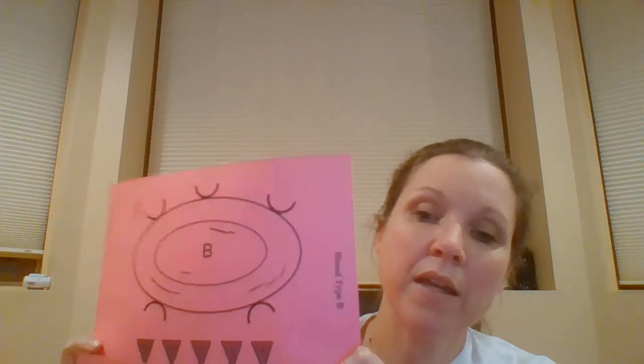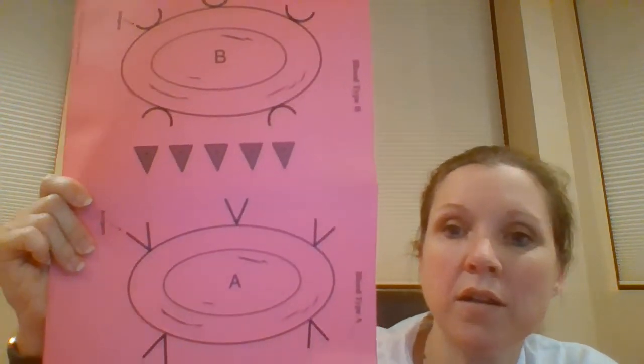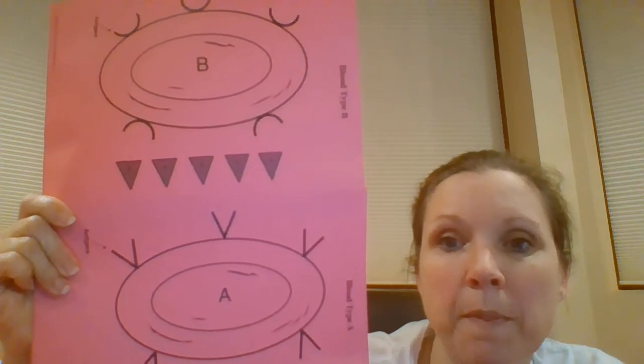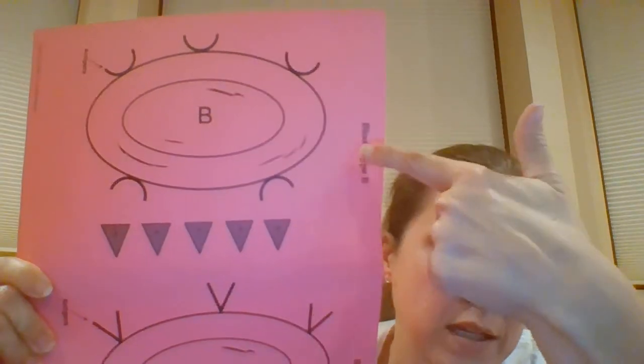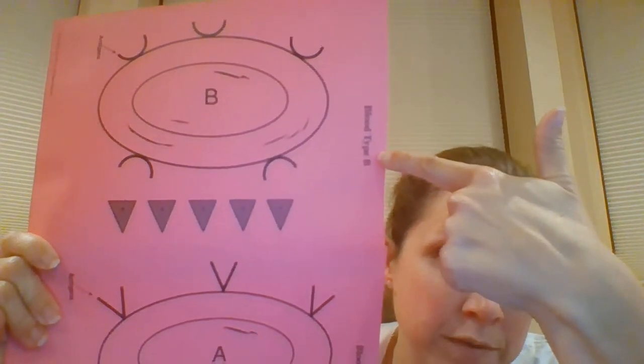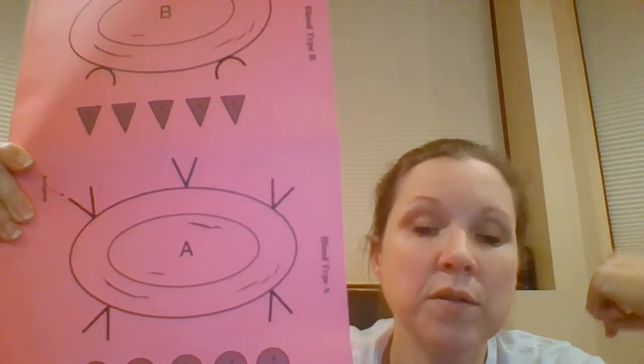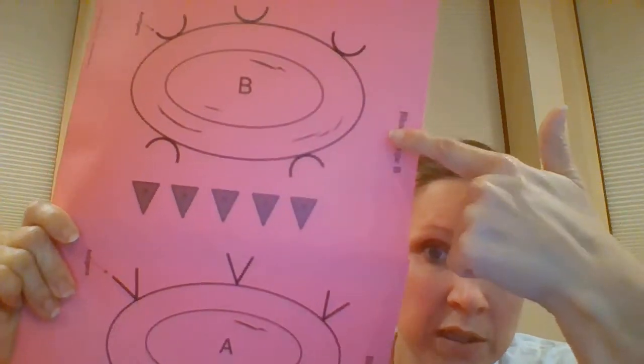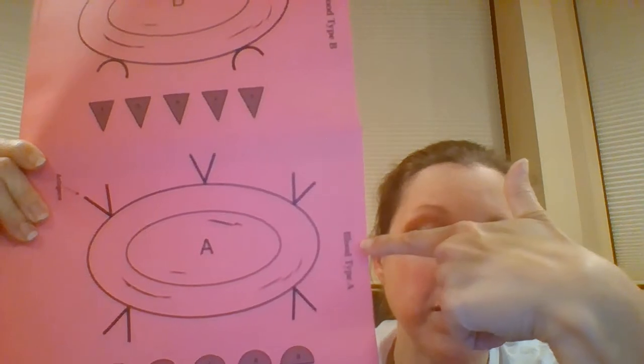So when we do blood transfusions and we look at our type A and our type B person, if I take my type B blood here and introduce it to a type A person, this is my donor and this is my receiver.